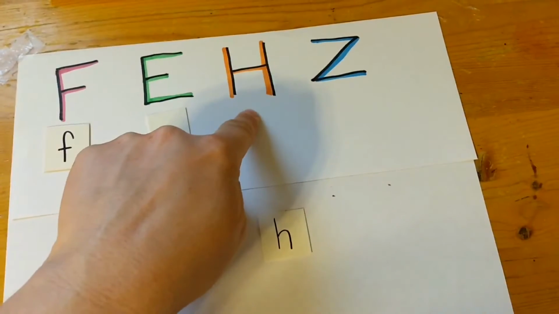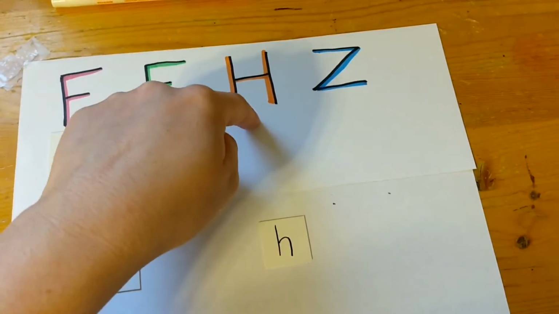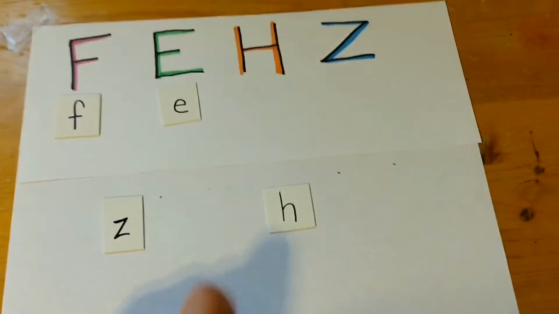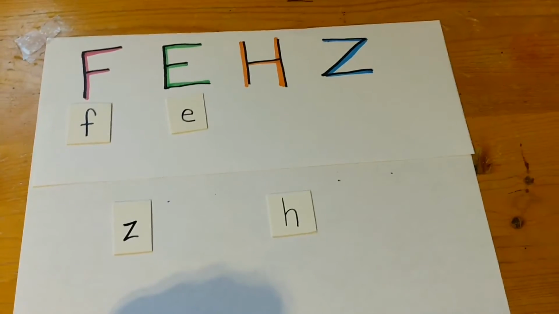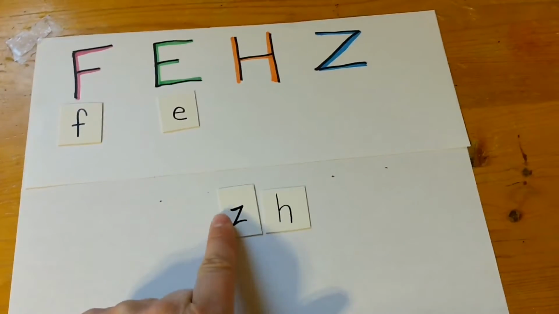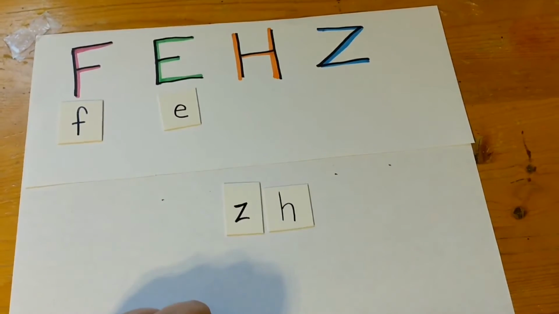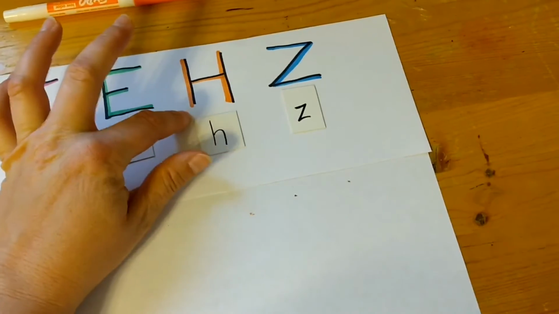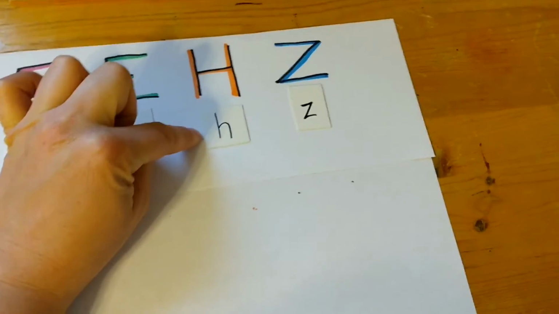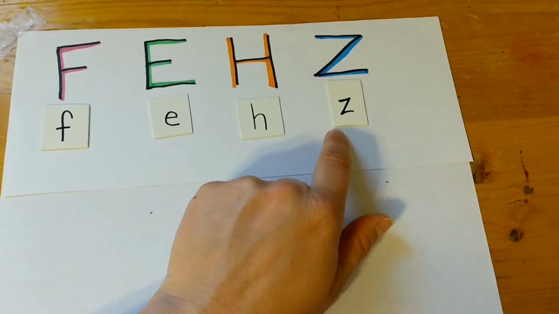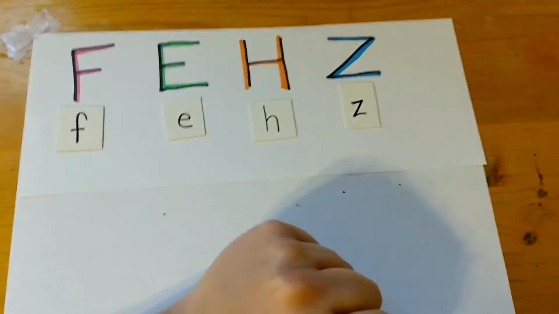Anyway, let's move on. We have our letter H, and we only have Z and H left. I think it's pretty easy to figure out which one is Z. So put this one here. And here's our lowercase h. H is for hat. And Z is for zoo.